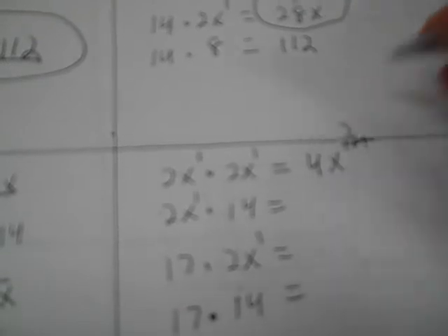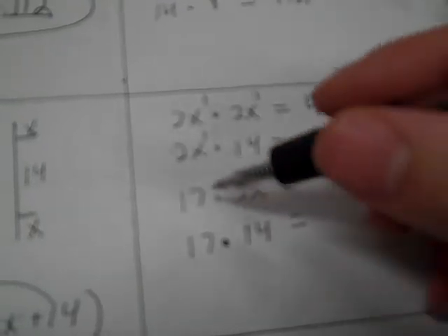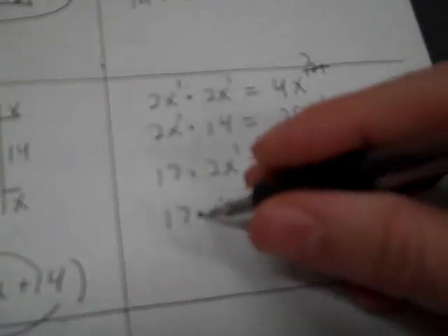So 1, 1, 1 and nothing, nothing and 1, then nothing. So 2 times 2 is 4. Then on x, I have 1 plus 1. 1 plus 1 is 2. 2 times 14 is 28. Then x, I have just to the 1. 17 times 2 is 34, and I have x just to the first power. And then 17 times 14 is 238. That is a constant because there are no x's.